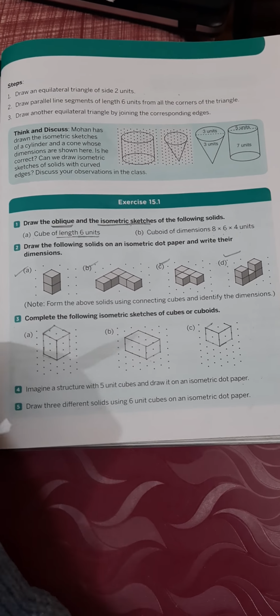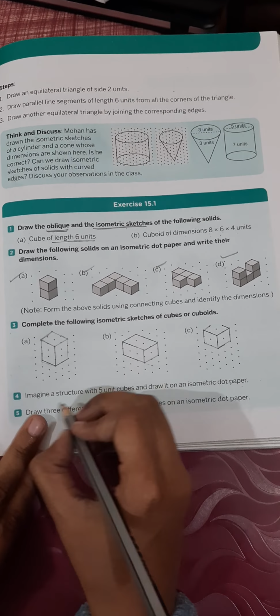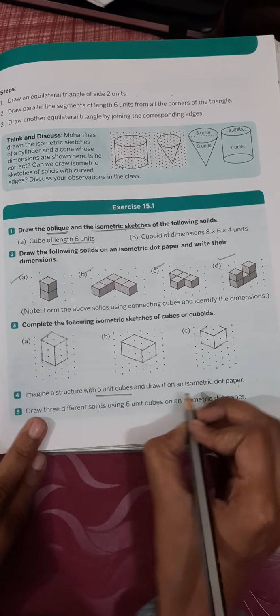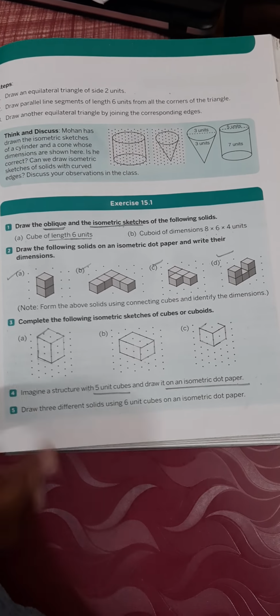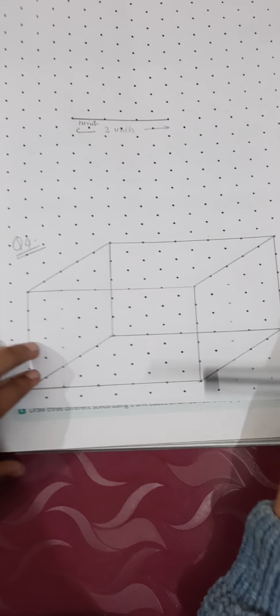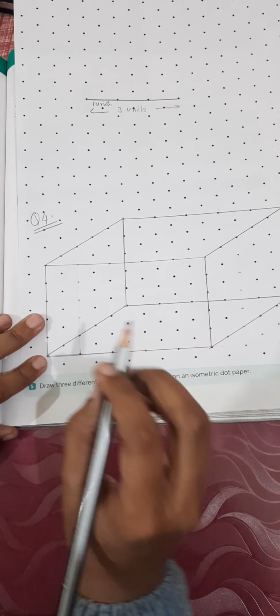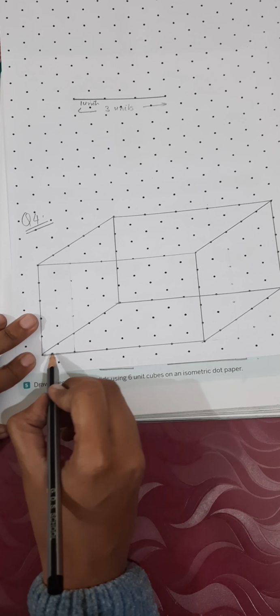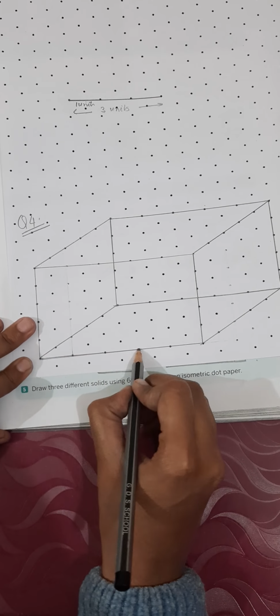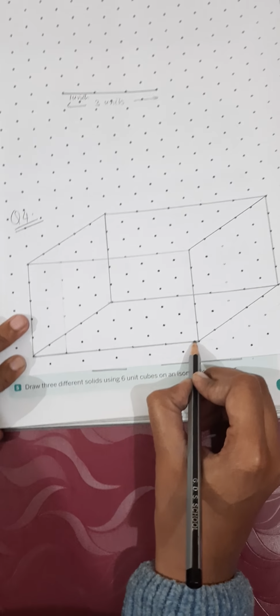Question number 4 is now you have to imagine a structure with 5 unit cubes and draw it on the isometric dot paper. Now this means in this question number 4 you have to join the dots such that the length is going to be of 5 units. That means 1, 2, 3, 4 and 5.